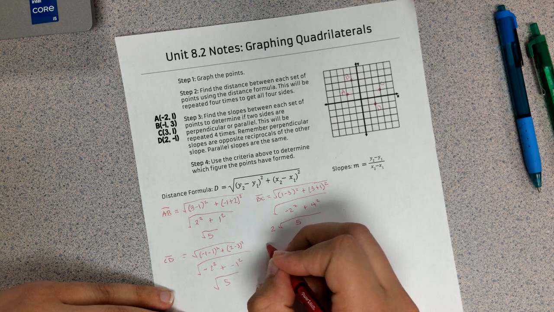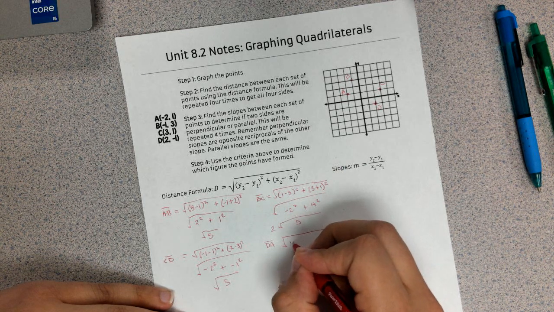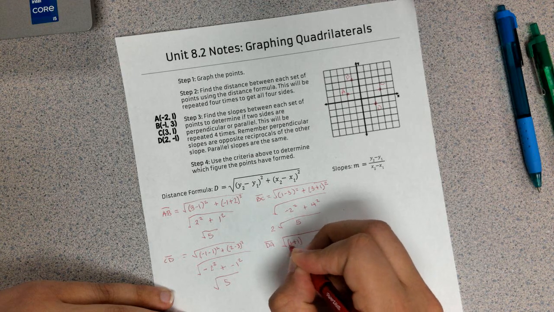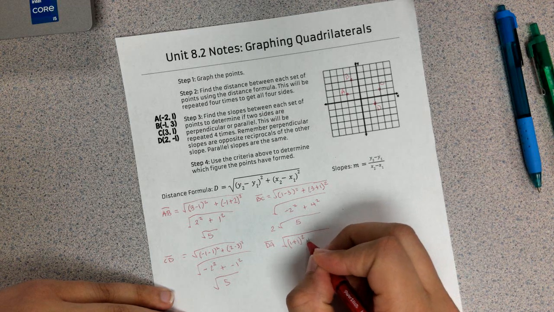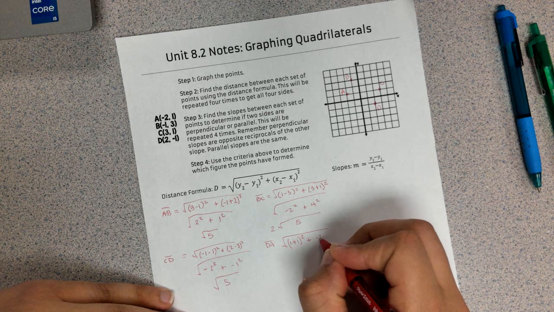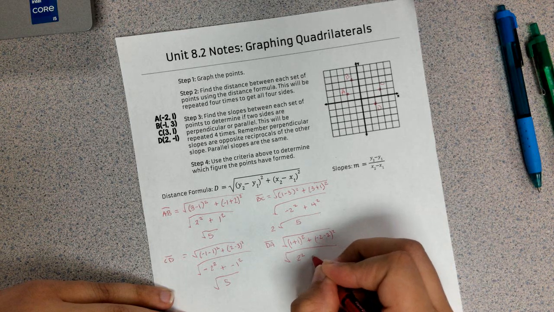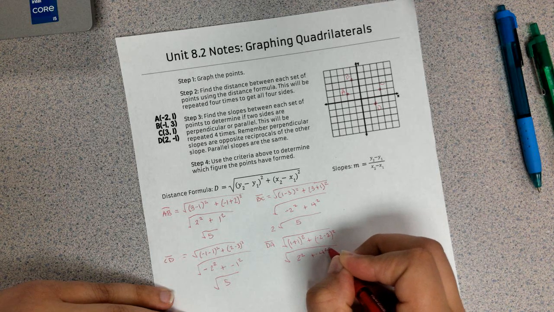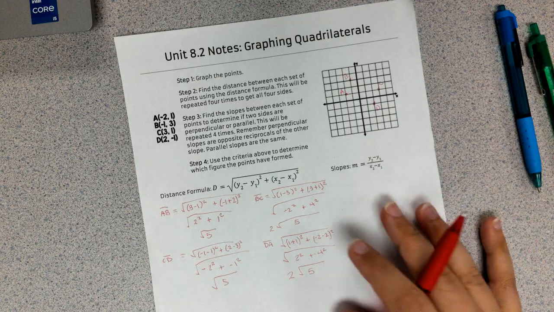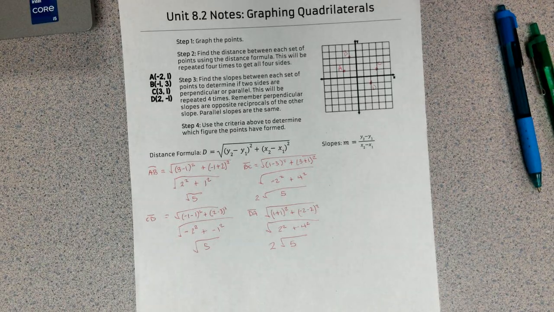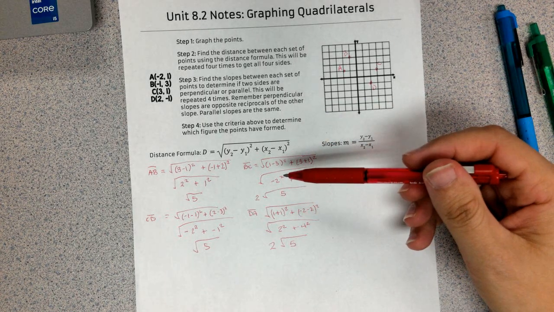And then we have D to A, which is the square root of (1 minus -1), because a minus a -1 gives me a positive, plus (-2 minus 2) squared, which gives me the square root of 2 squared plus -4 squared, which is 2 root 5.